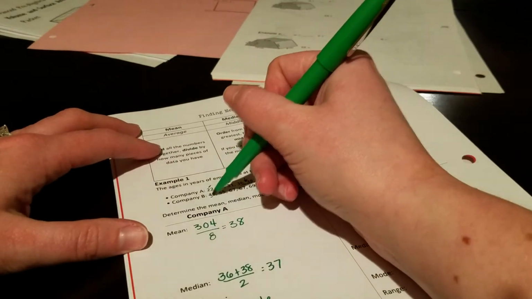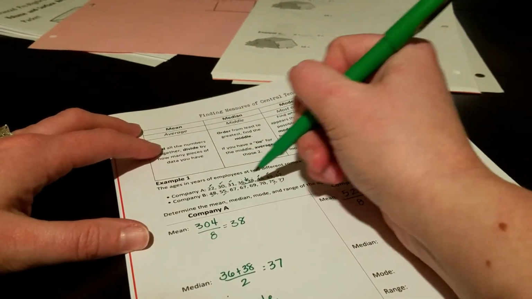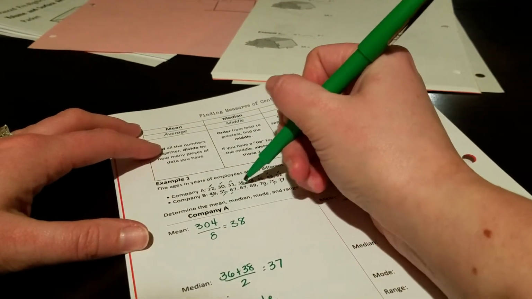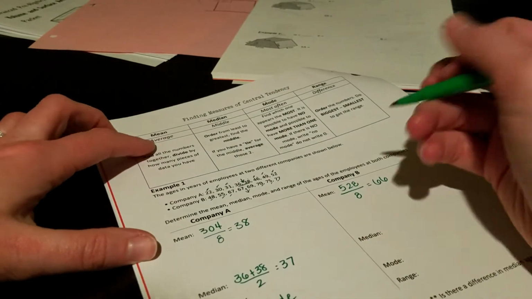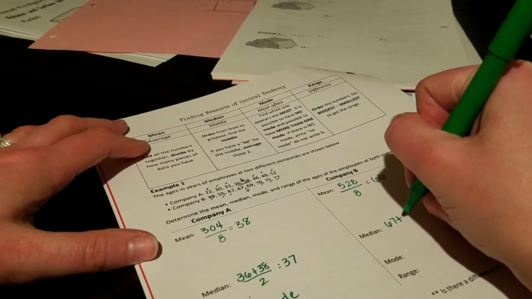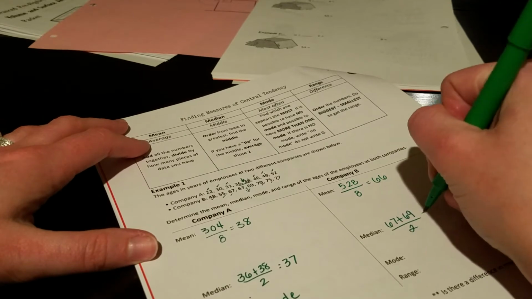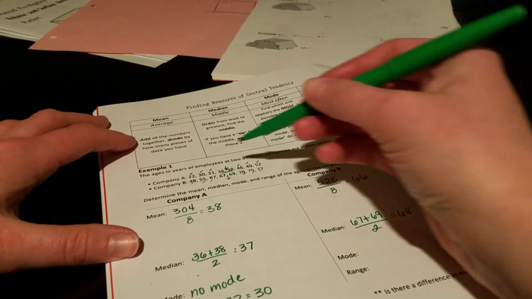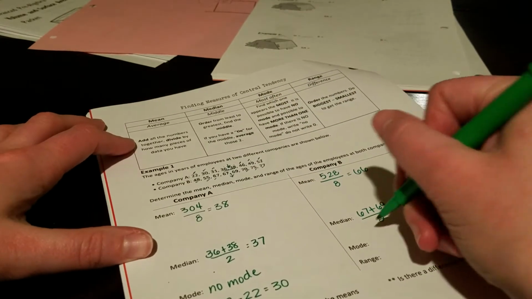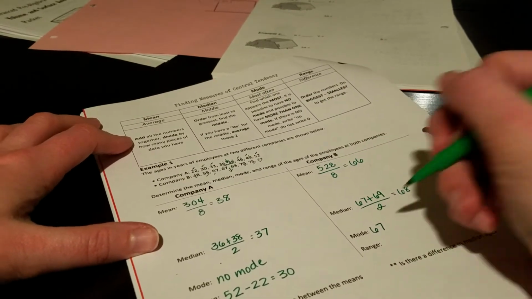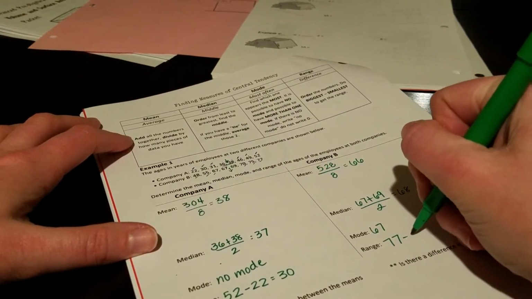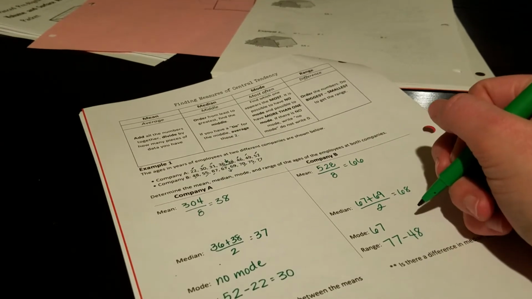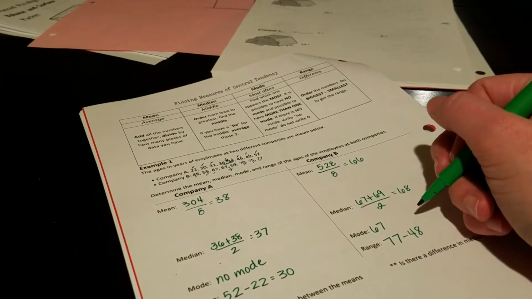To get our median, we try to work our way towards the middle. And you'll notice we'll be right here. So 67 plus 69 divided by 2, that's going to give us 68. The mode, are there any repeats? There's 67. And the range here would be the biggest, 77, minus the lowest, which is 48, for a range of 29.